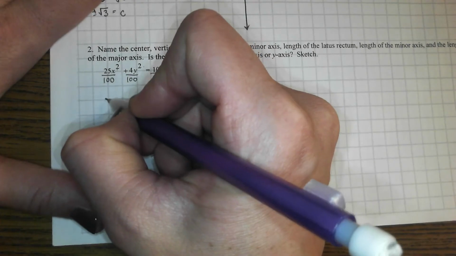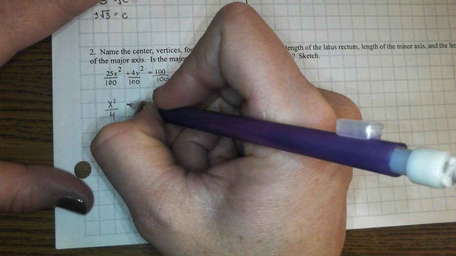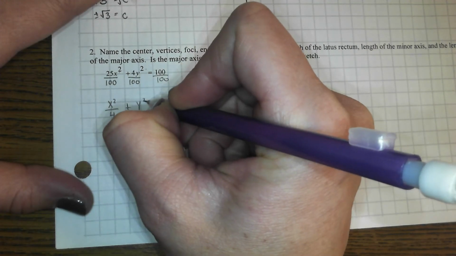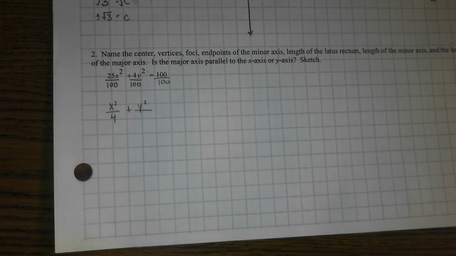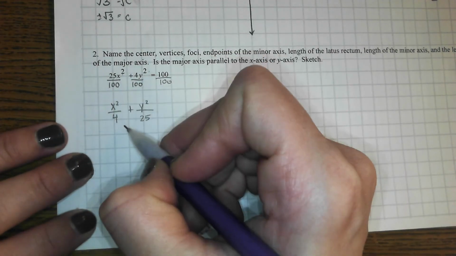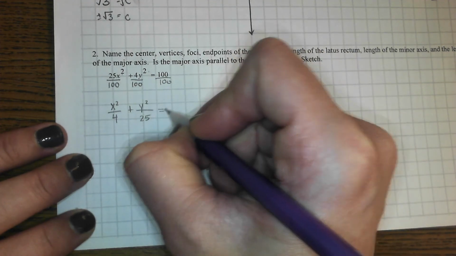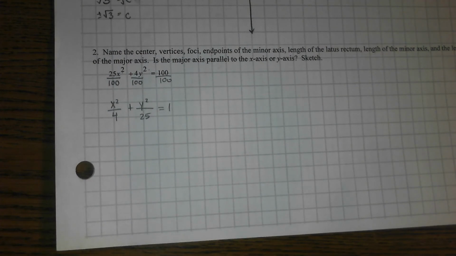So it's x squared over 4 plus y squared over what? 25. Does everyone see I'm just reducing 25 over 100 to 1/4? 4 over 100 to 1/25 equals 1. So technically, what's my A?